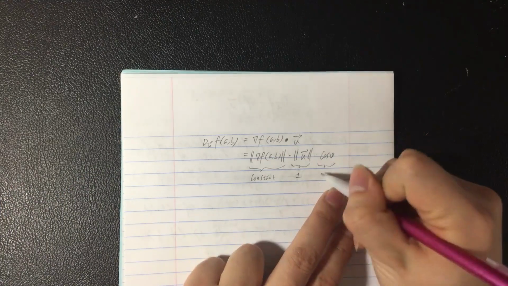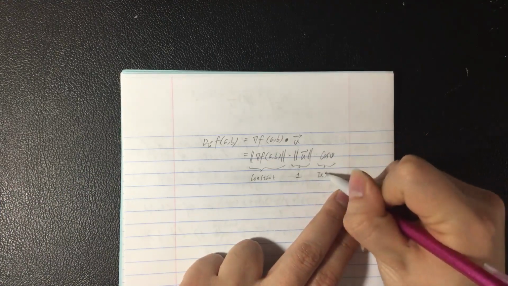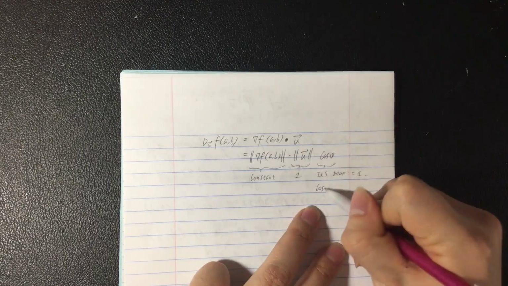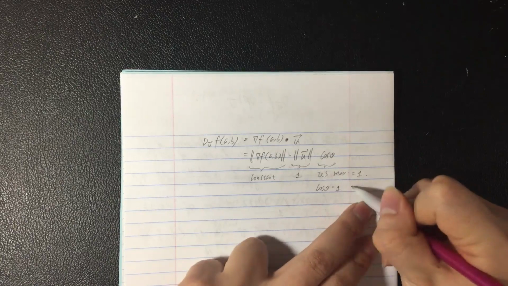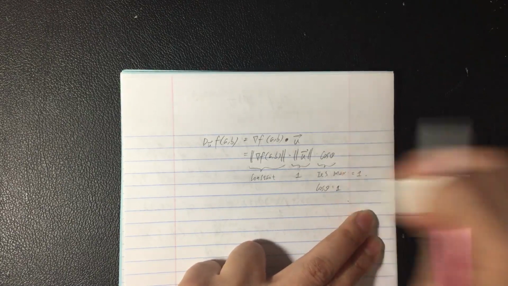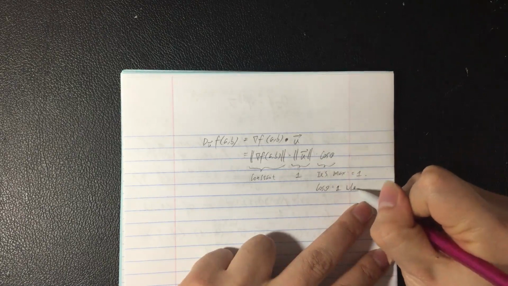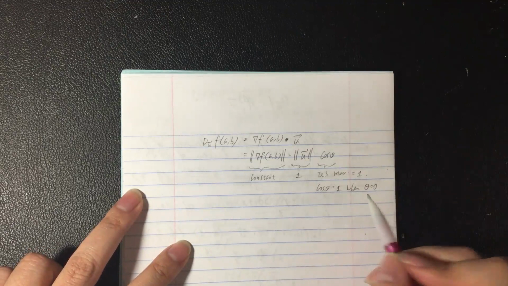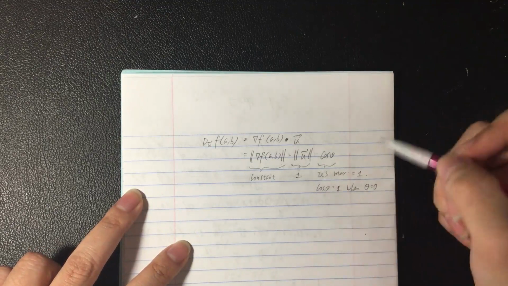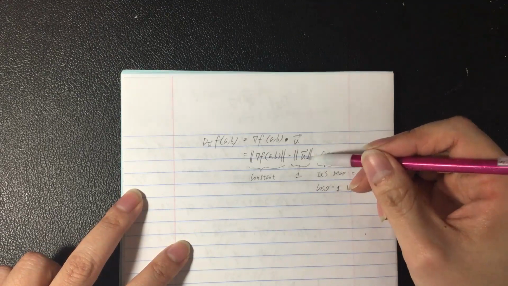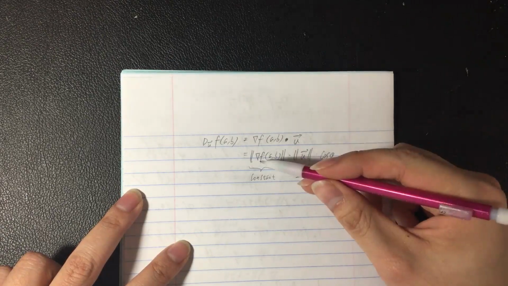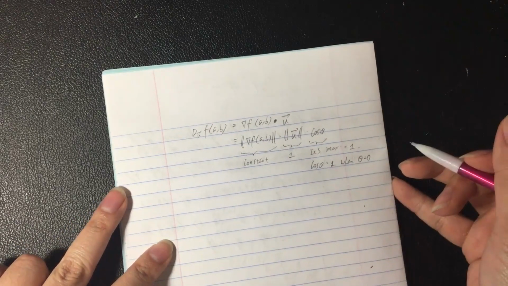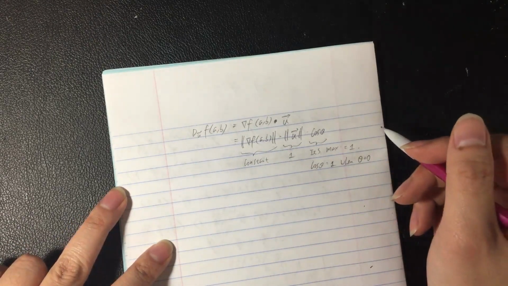Cosine theta equals 1 when theta is 0. When theta is 0, u must point in the same direction as the gradient vector.